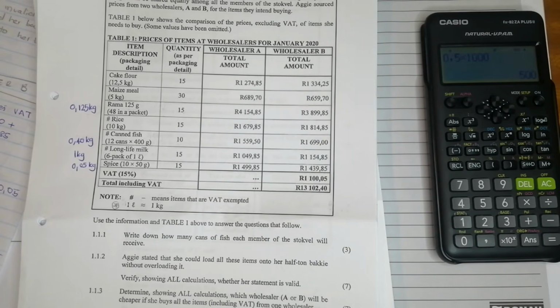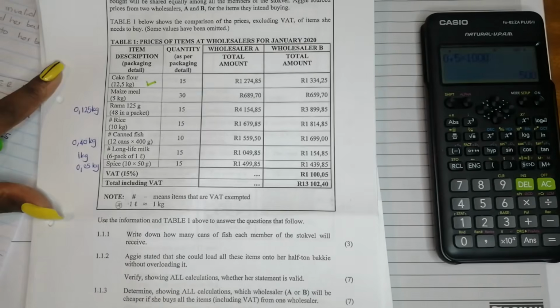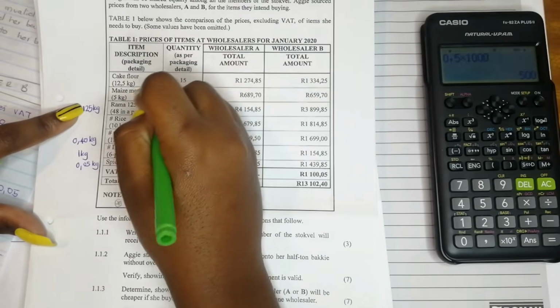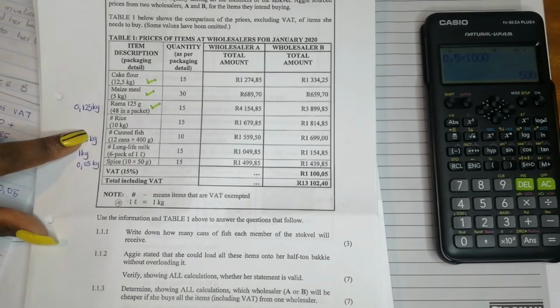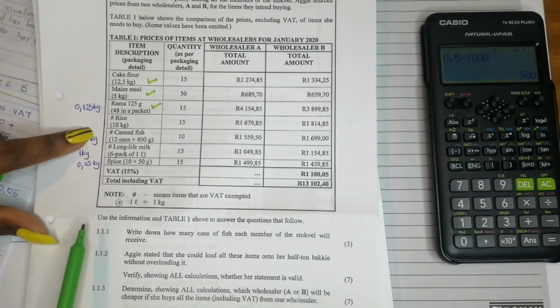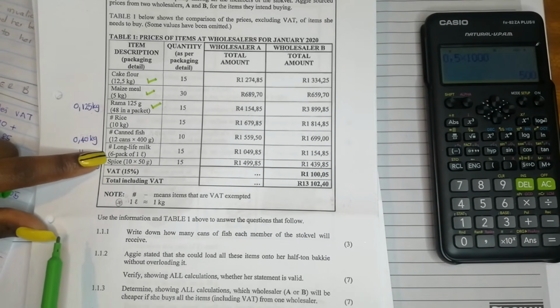So which items can we calculate VAT on? We can calculate the VAT for the cake flour, the maize meal, the rama, and the spice. We cannot calculate VAT for rice, canned fish, or long life milk.